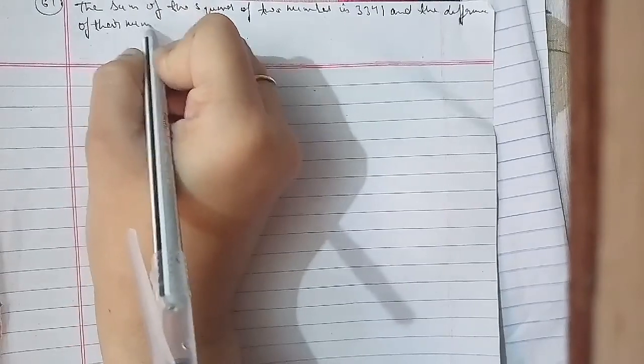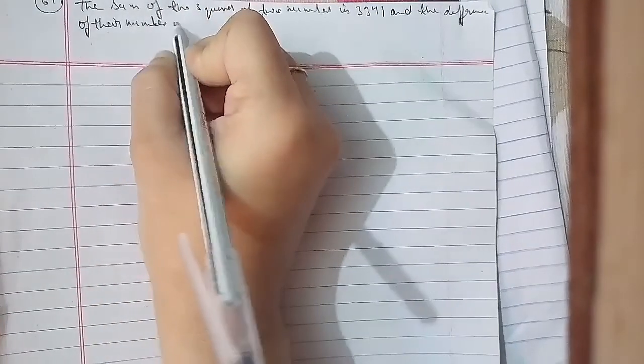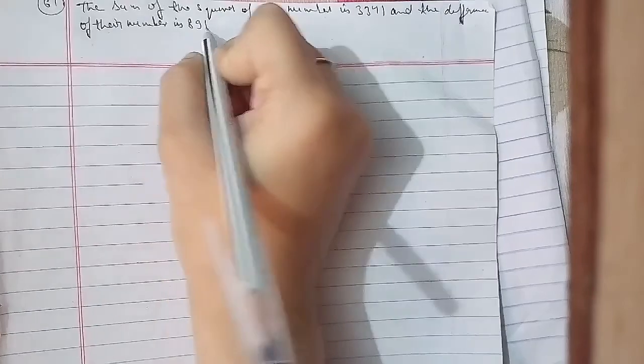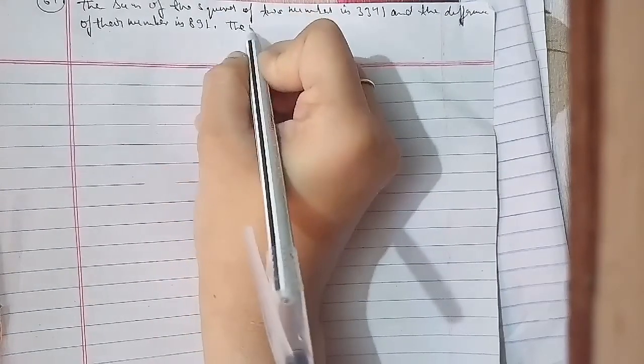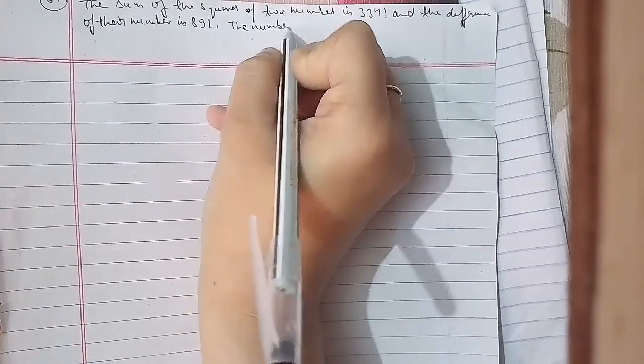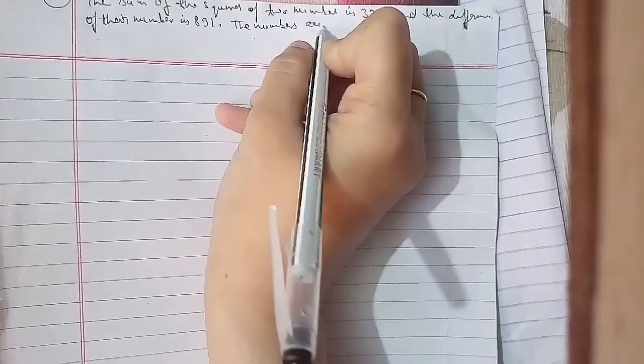The numbers are, the options are 25, 36; 25, 46; 35, 46; and none of these. And for the same we have to find out the answer, and that is also an important one. We'll go ahead here.